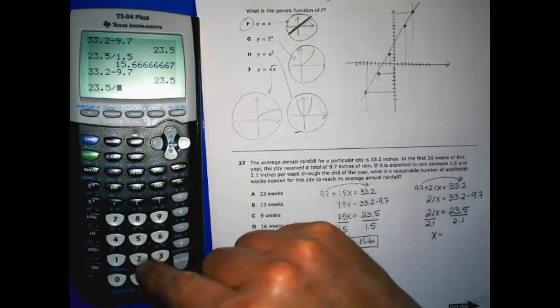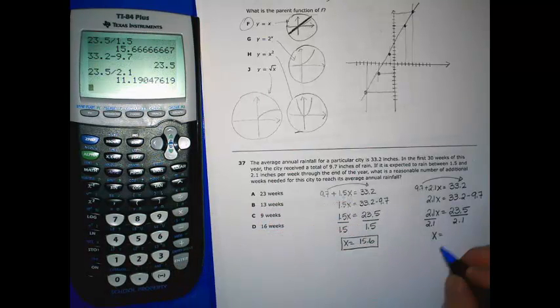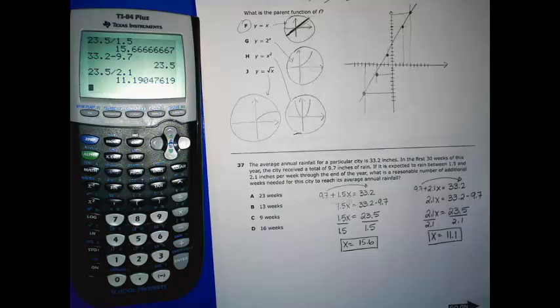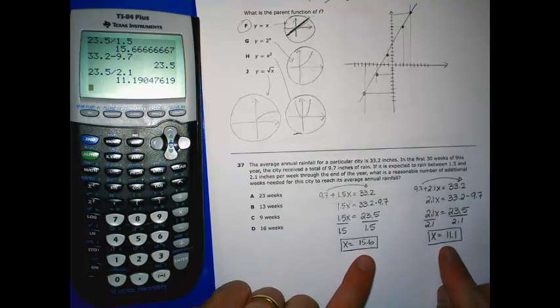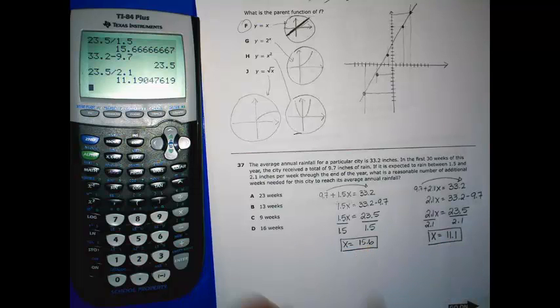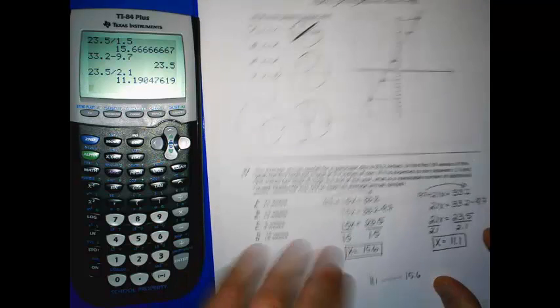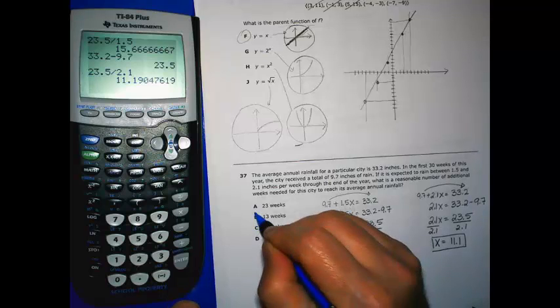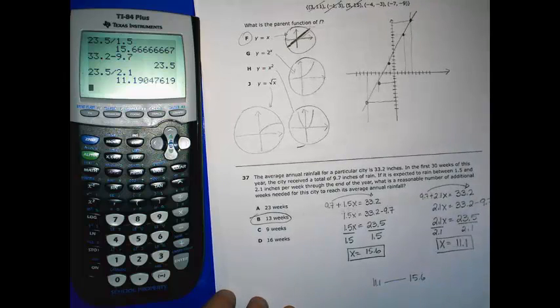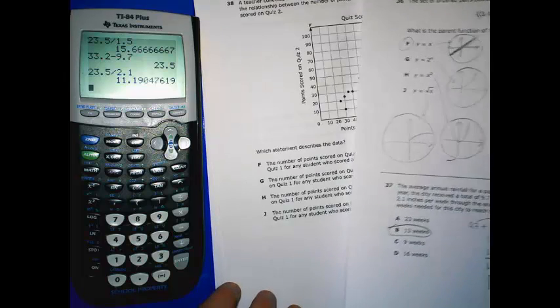So 23.5 divided by 2.1 is 11.1. So on one end, I need to range from 11.1 to 15.6. So basically, my interval is between these two numbers. Now, between 11.1 and 15.6, which one of these multiple choice options is a number in this interval? And the answer is letter B. Alright, so let's go on to problem number 38.